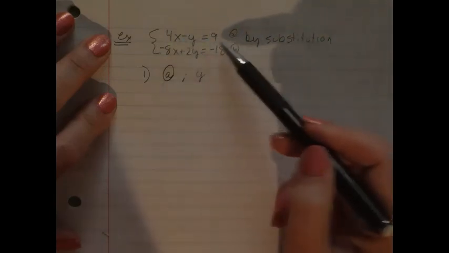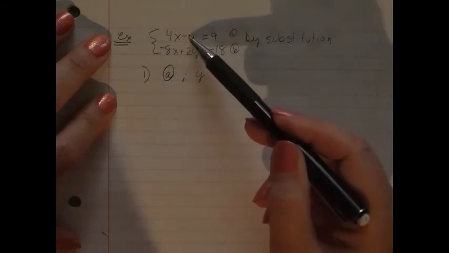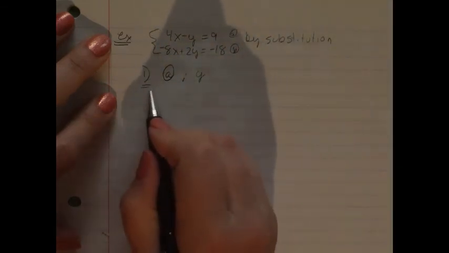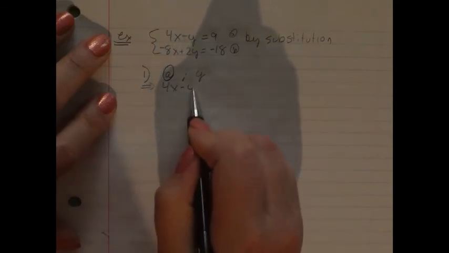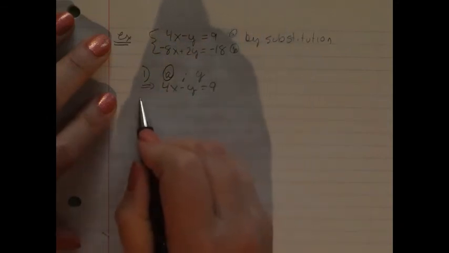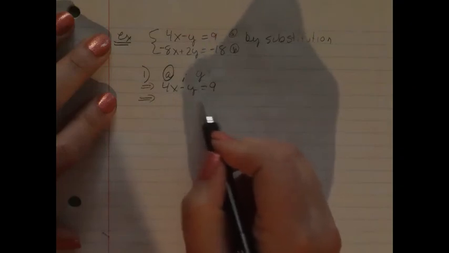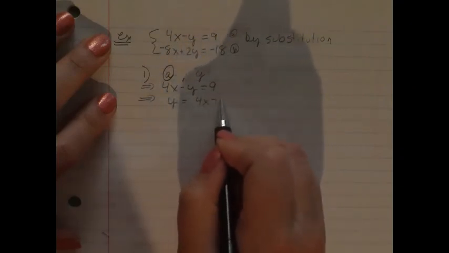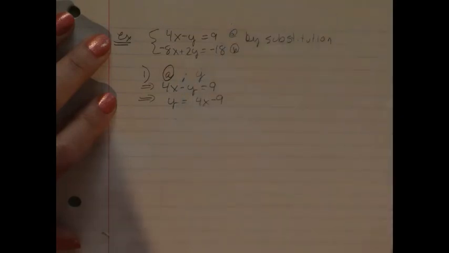So that's the reason why I'm choosing equation A. There's a negative 1 here in front of the y. I'm going to solve for y. So what I have right now is 4x minus y equals 9. If I add the y and subtract the 9, I get y is equal to 4x minus 9. I solve for y.